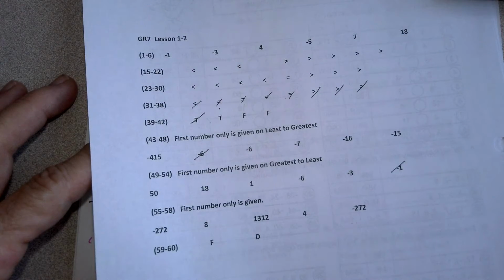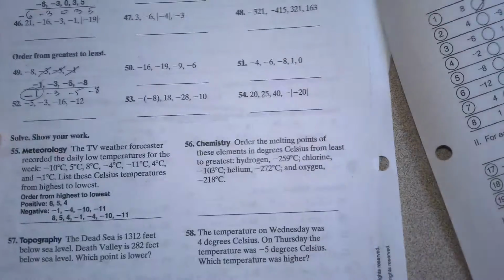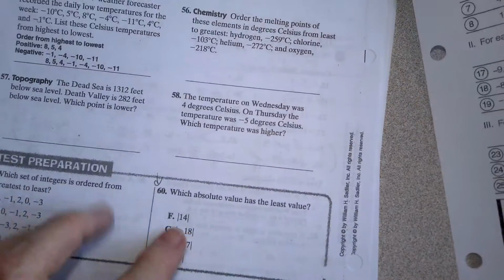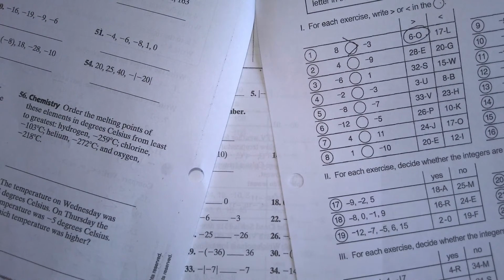50 to 54. Did you want us to do the word problems? Yes, you're going to do the word problems, and then you're going to do these two and that. You've got plenty of time. And go at it, people. And I'm going to stop this video.